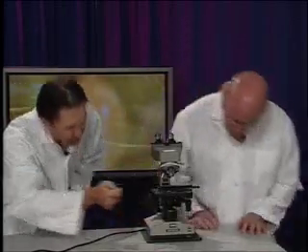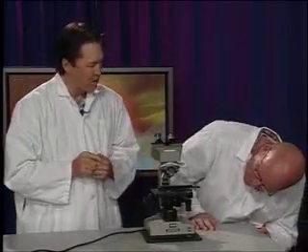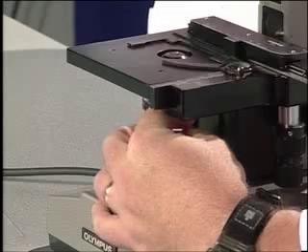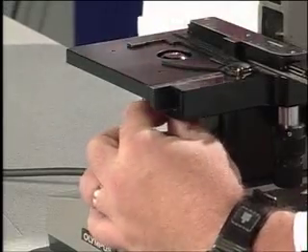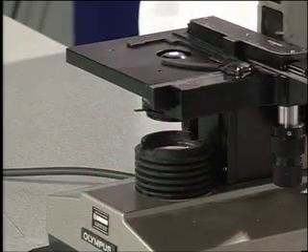The other light controlling mechanism is right underneath the stage, and it's called the diaphragm. You'll see there's a little black lever there. You move it back and forth. It's called the iris diaphragm. It functions very similar to the iris in our eyes, the colored portion of our eye, in that it gets bigger or smaller and allows more or less light in.